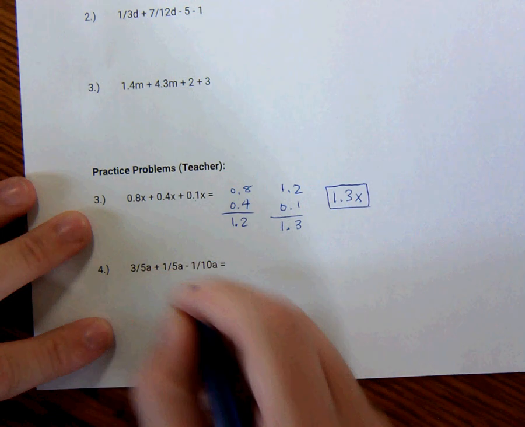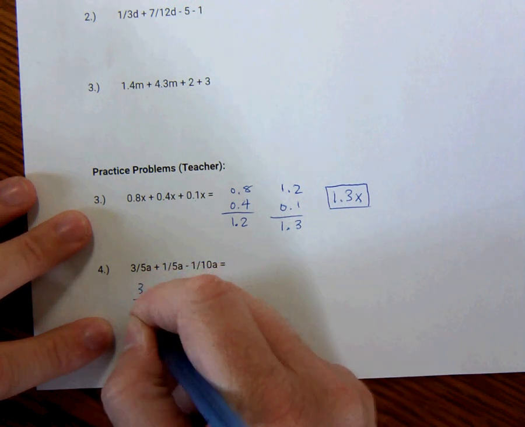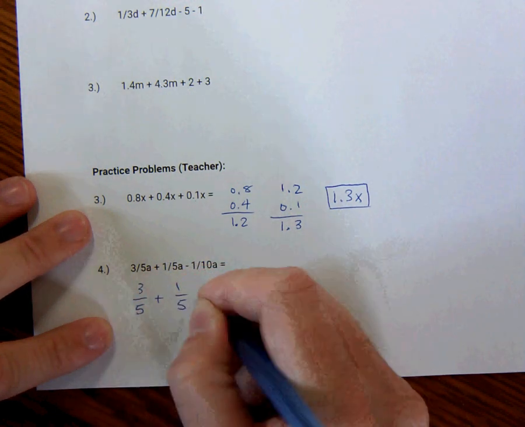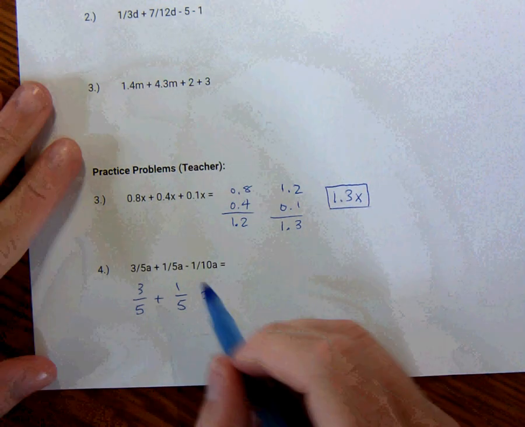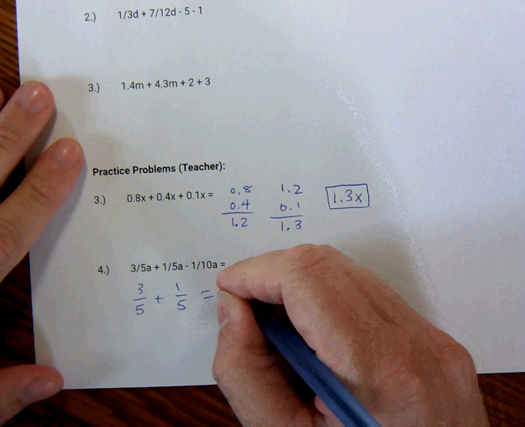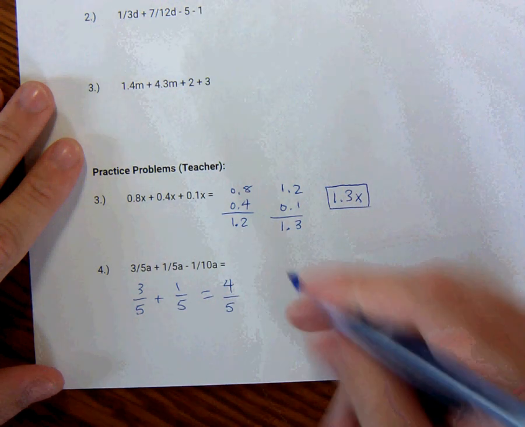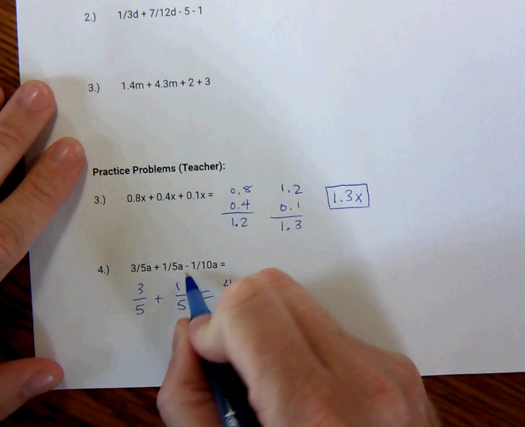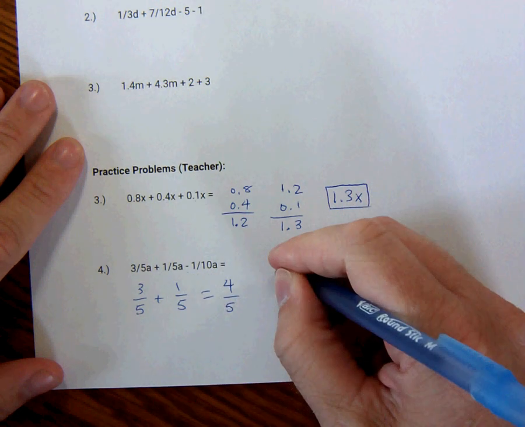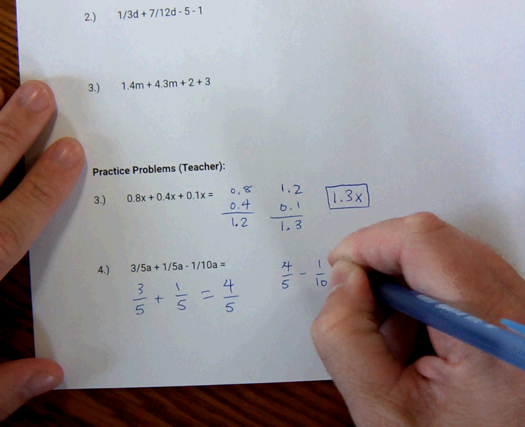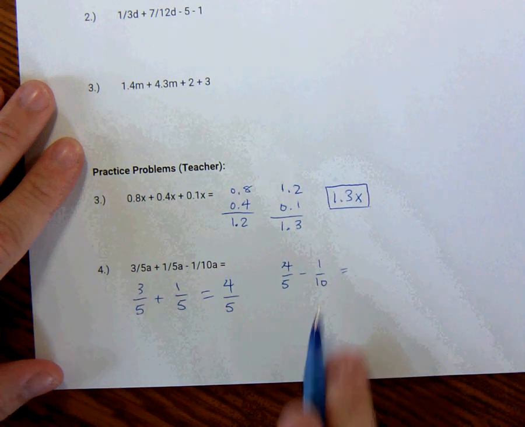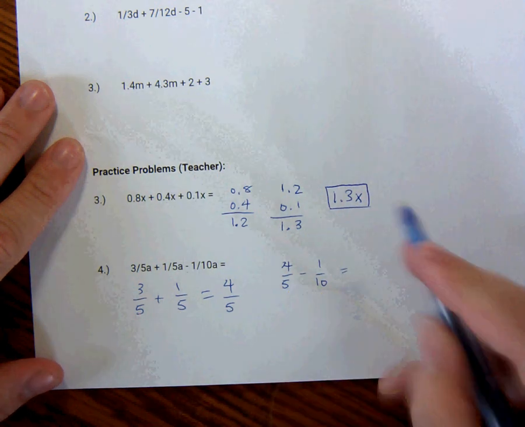For this, same deal. I'm going to do 3/5 plus 1/5 first. They have a common denominator already, so I don't have to mess with anything. 3 plus 1 is 4 over 5. And then I'm going to subtract 1/10. So 4/5 minus 1/10. To get a common denominator here, 5 does go into 10.